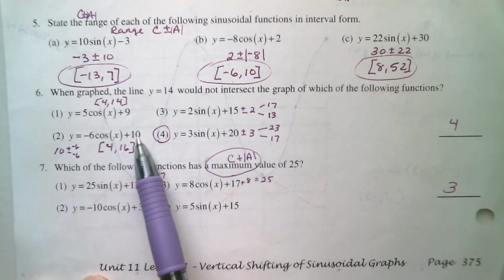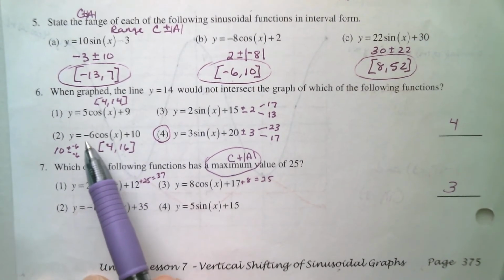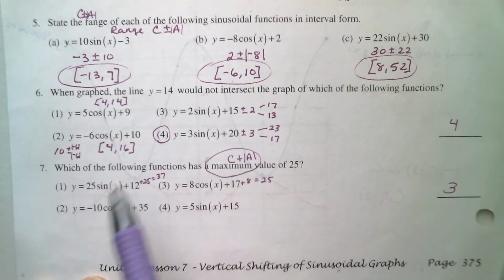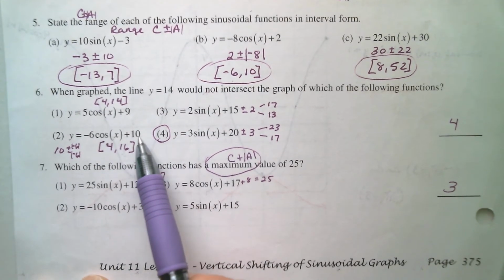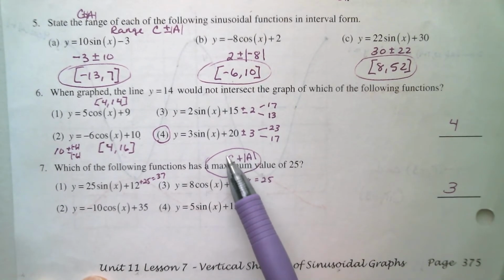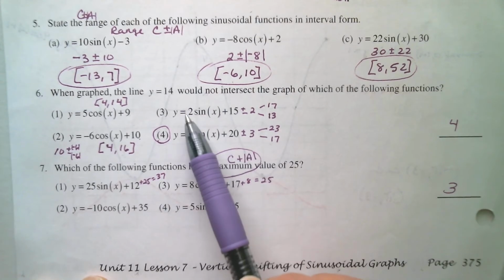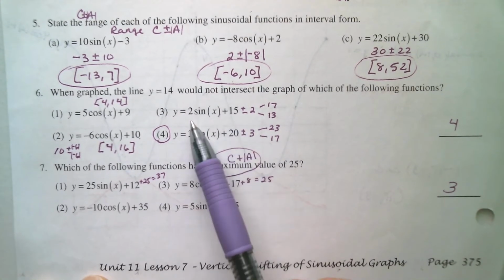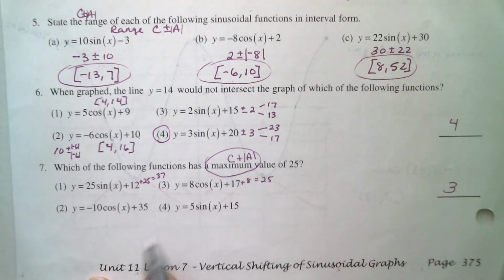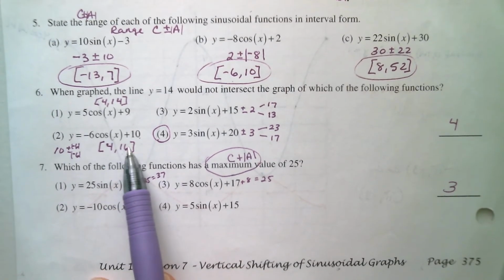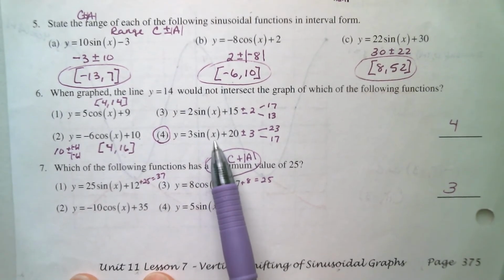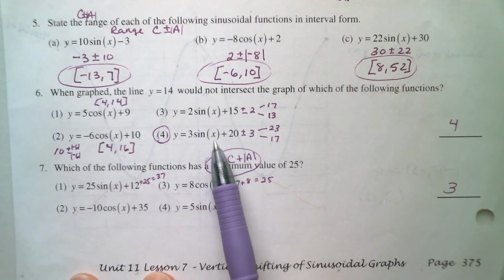Choice 2, C plus or minus the absolute value of negative 6. Not sure if I said that correctly, but 10 plus 6 is 16. 10 minus 6 is going to be 4. 3, 15 plus 2 is the max of 17. And 15 minus 2 is 13. So 14 definitely fits in between those. 14 fits in between 4 and 16, and 14 is on 14. So it's got to be this one, that the line y equals 14 would not intersect.